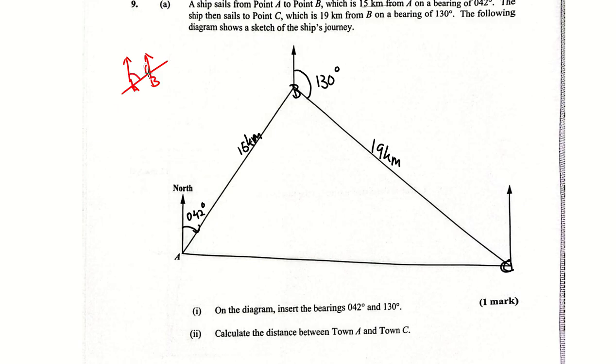Your interior angles are supplementary, meaning 42 plus this angle should give you 180 degrees. So this angle is 180 minus 42, which is 138.